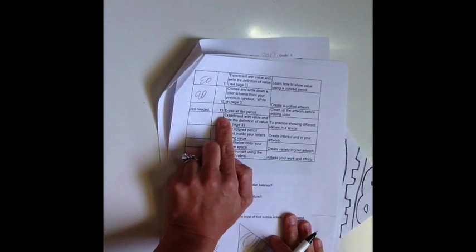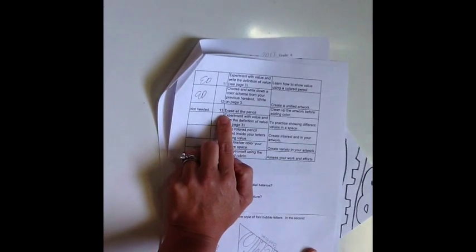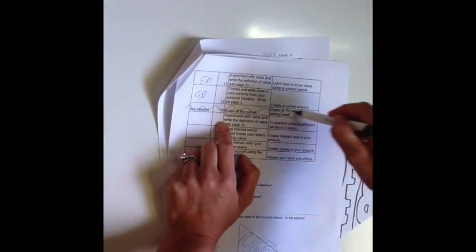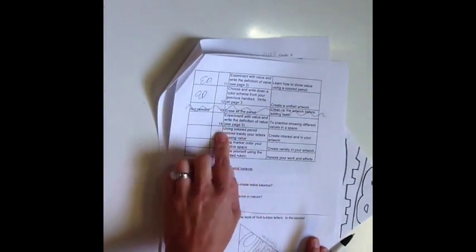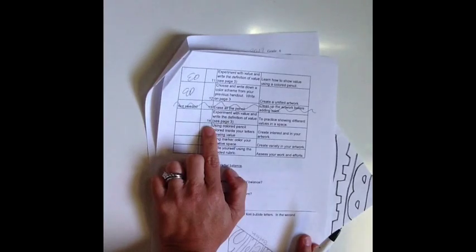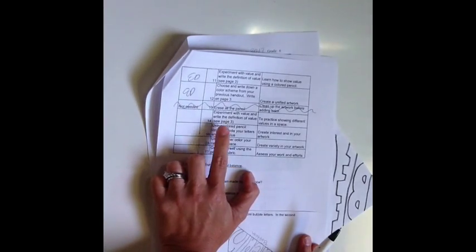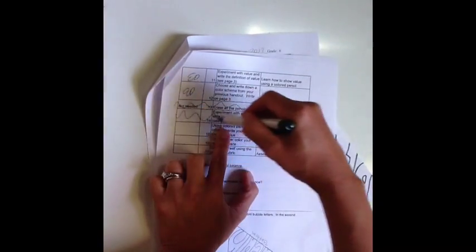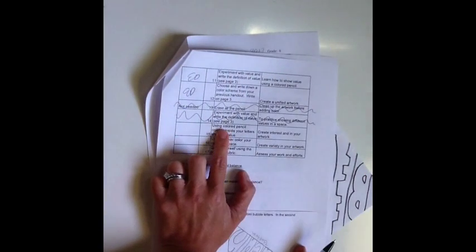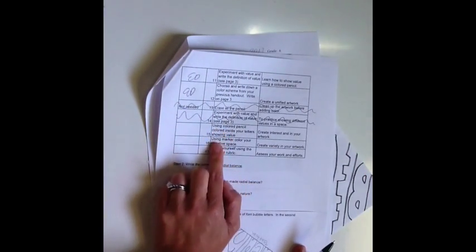Now, I made a mistake here on the form, so this says to erase all your pencil. We did that in the previous video and previous steps, so you can just cross that out because we already did that. Number 14, we're going to experiment with value. Again, I made a mistake and repeated that, so we already did that step. So if you could cross that off, it's on your paper.